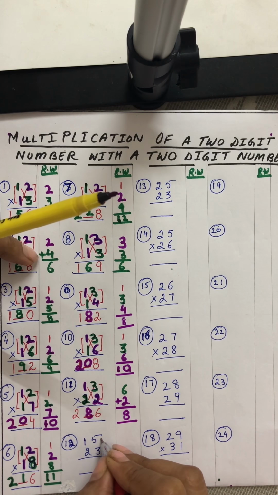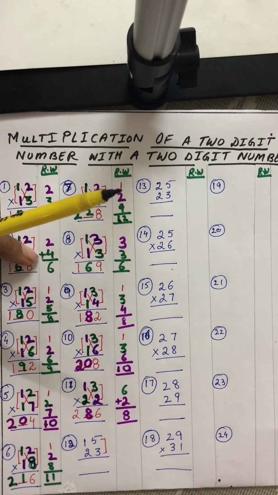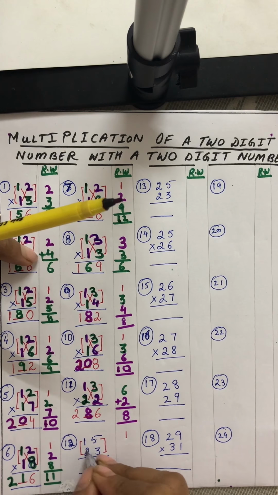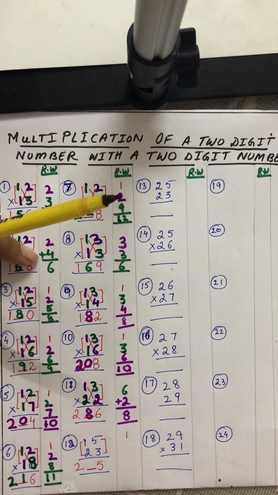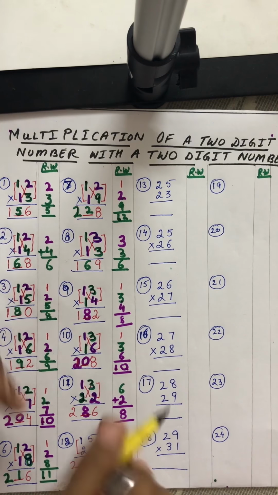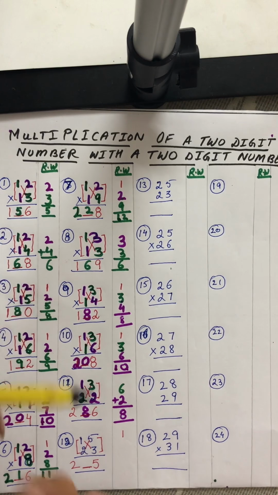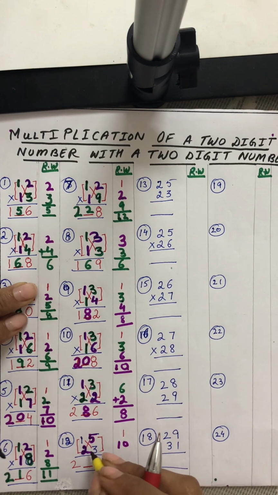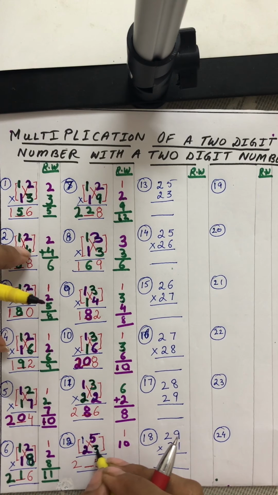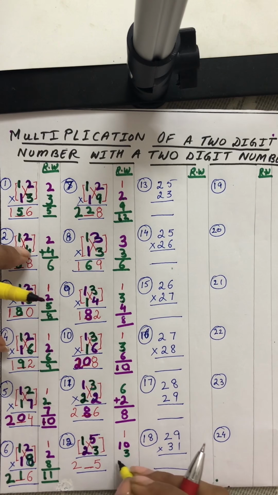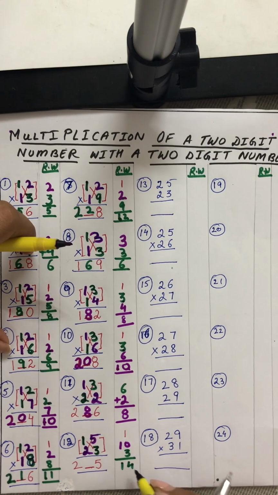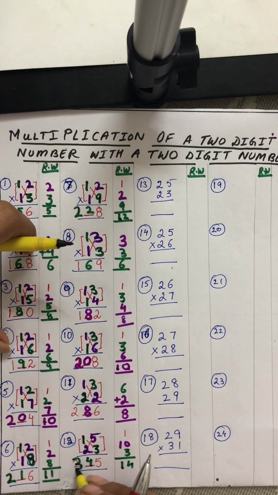13 multiplied by 15. 5 3s are 15. 5, 1 carried over here. 2 1s are 2. Blank space here to be filled how? By cross of multiplication. That is 5 into 2, which is 10. 3 into 1 is 3. Total adds up to 13 and 1, 14. Out of 14, 4 will be written here and 1 will be added to this 2, making it 3.